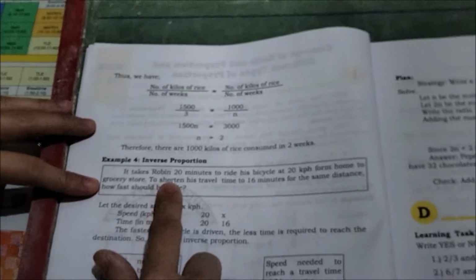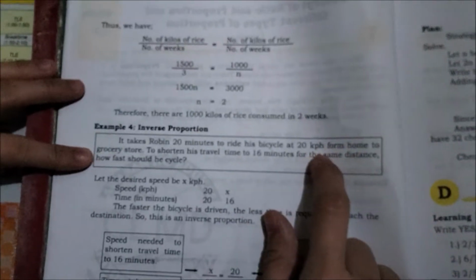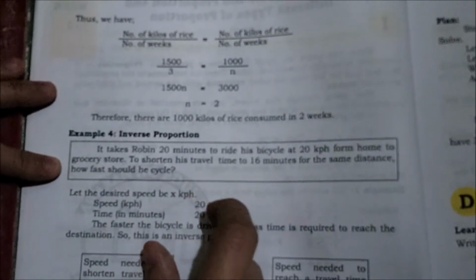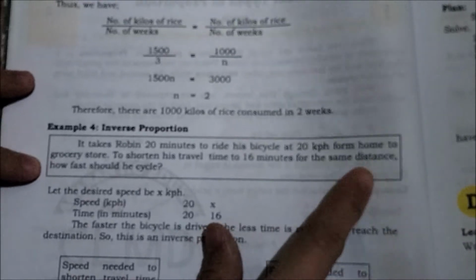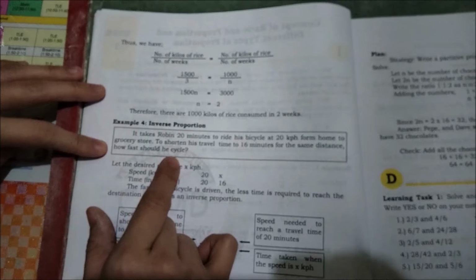It takes Robin 20 minutes to ride his bicycle at 20 km/h from home to grocery store. To shorten his travel time to 16 minutes for the same distance, how fast should he cycle?